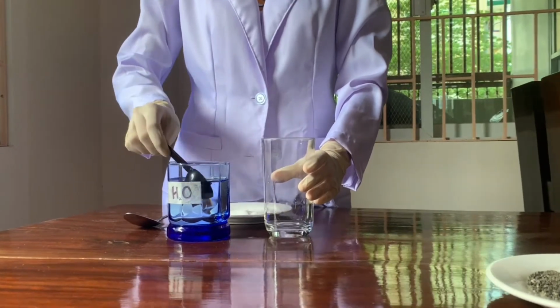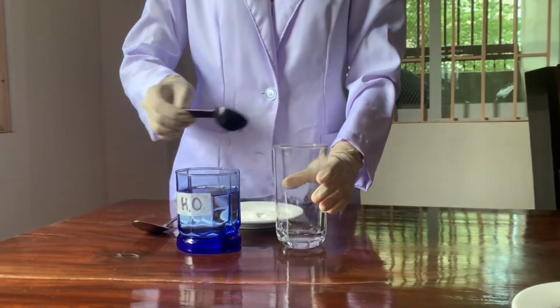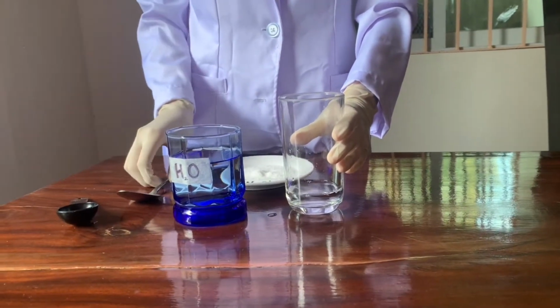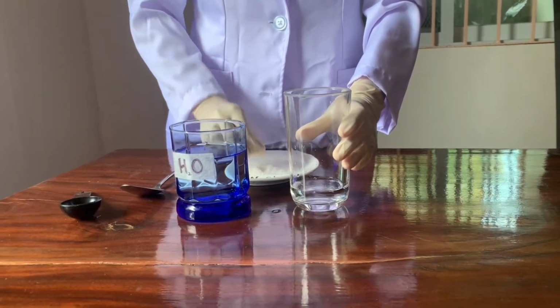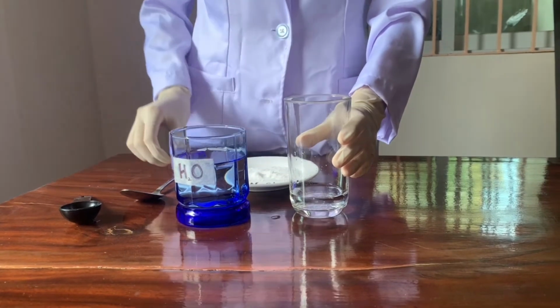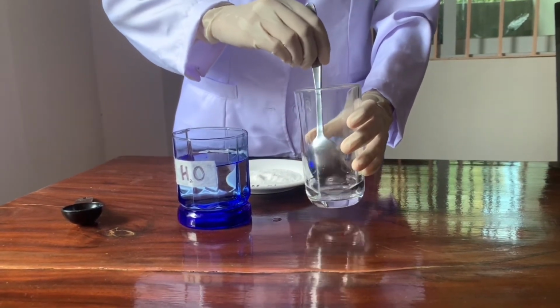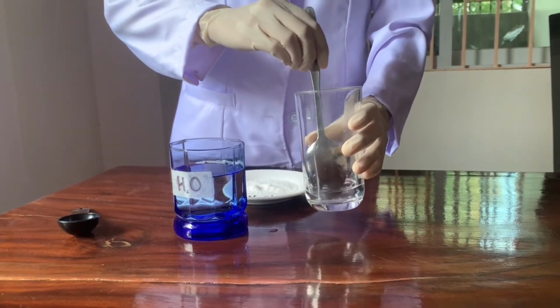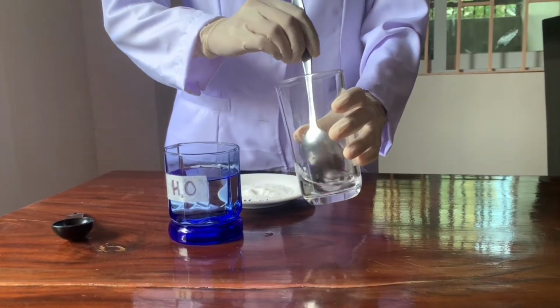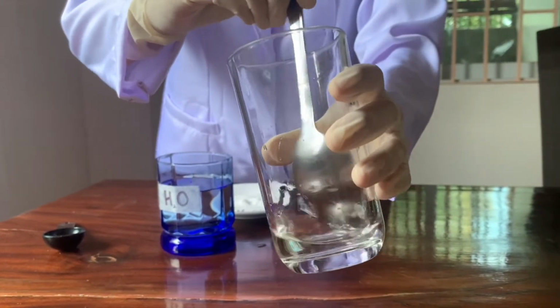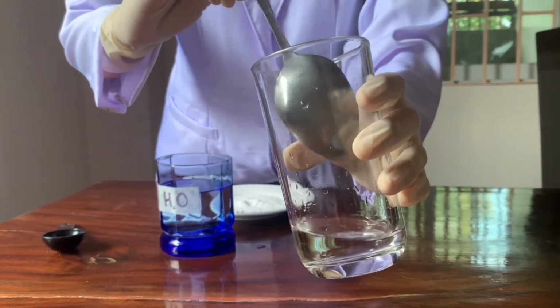Add 3 tablespoons of water. Then, add a pinch of salt. Mix thoroughly so that we will be able to indicate if the mixture is heterogeneous or homogeneous. This mixture is a homogeneous mixture because the composition is uniform throughout the mixture.